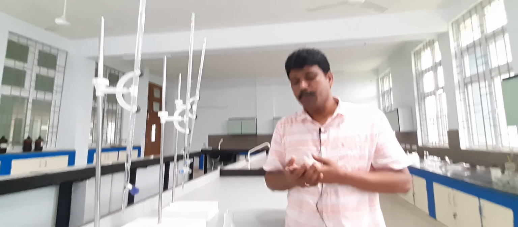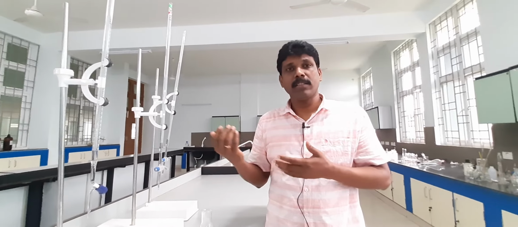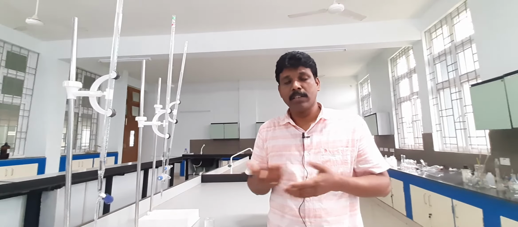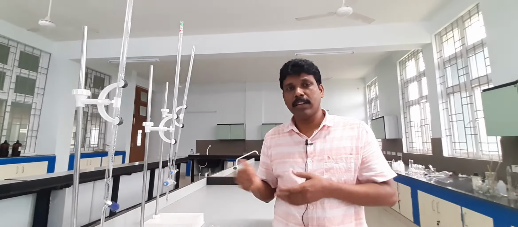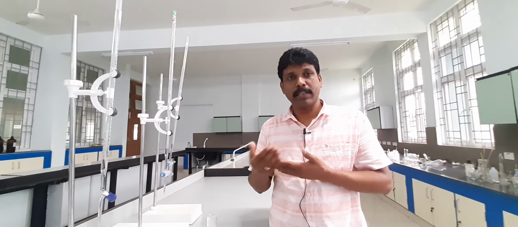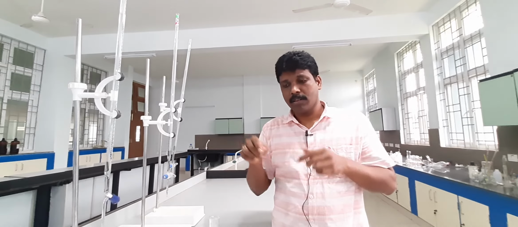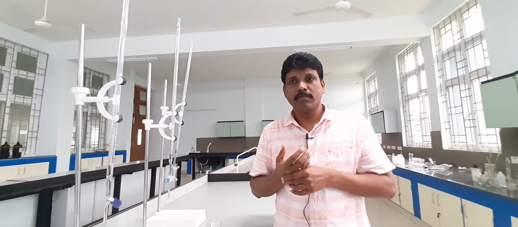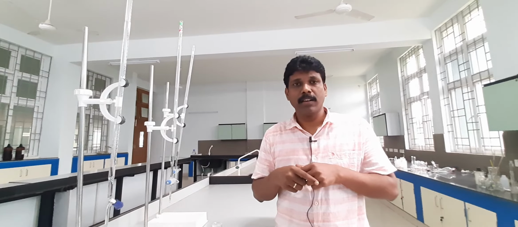After completing this experiment, you can go back and calculate the weight percentage of each solvent, each liquid phase that we are taking. Then, by looking at the percentage compositions, we can take a graph sheet wherein we can plot the binodal curve by first drawing an equilateral triangle.